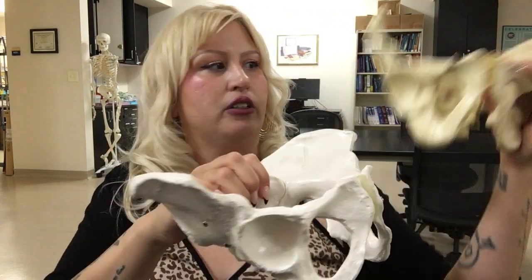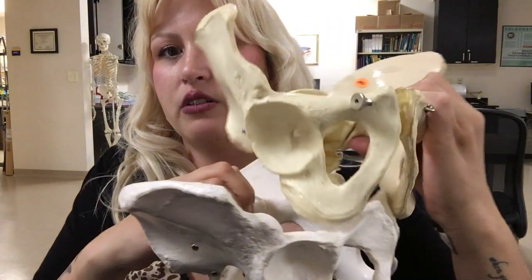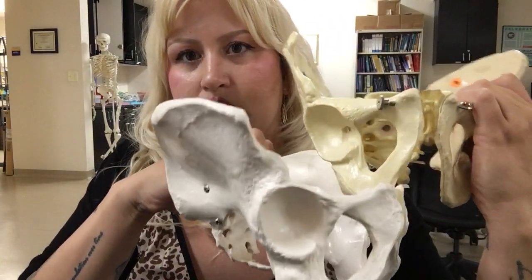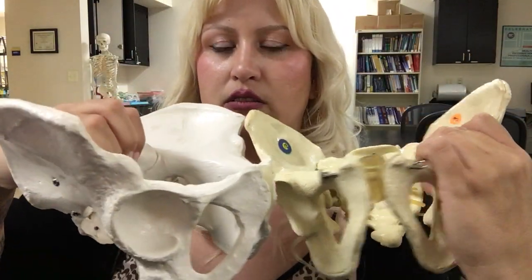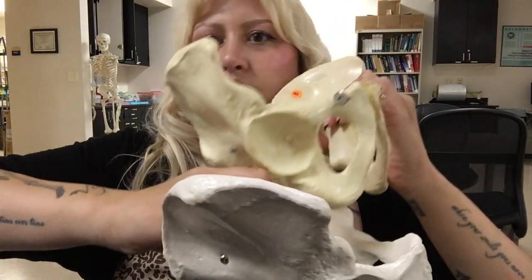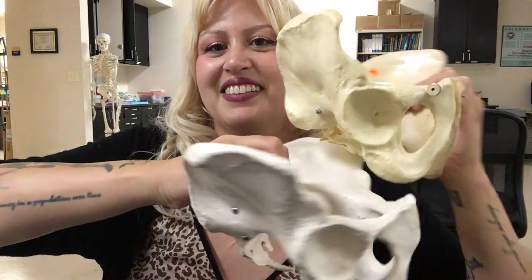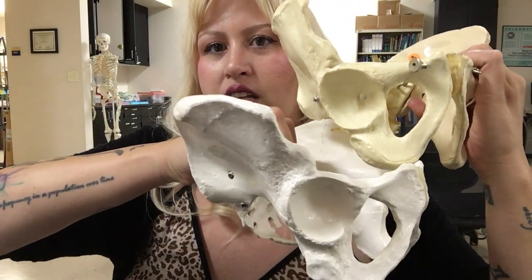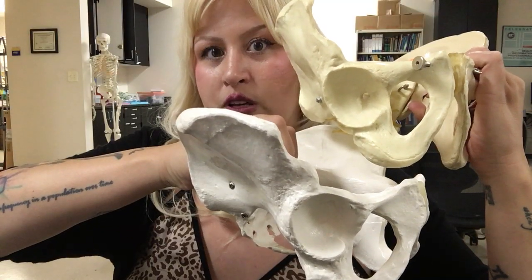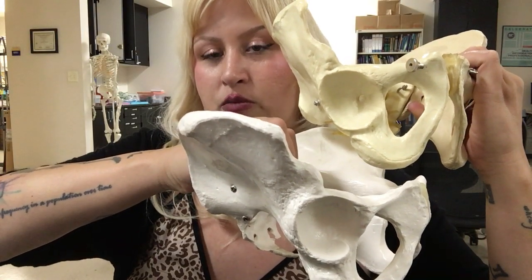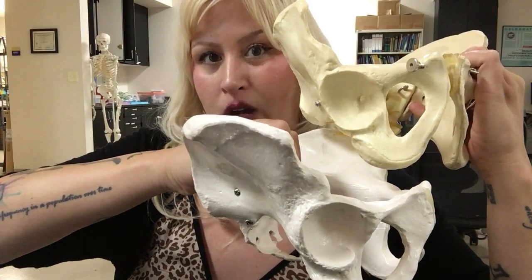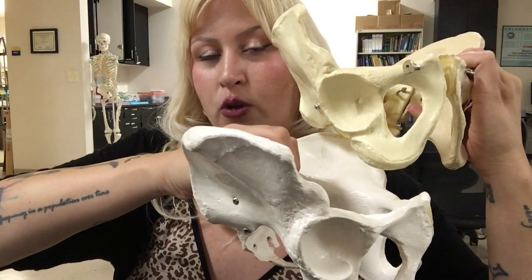Let me see if I can get a really good side by side of these two for you. Okay, there we go. So you can see on top the male and on the bottom the female. Massive difference, right? You can see the female pubis is much wider, definitely more square, rectangular. And then the image on the slide, hopefully you can see the difference there.